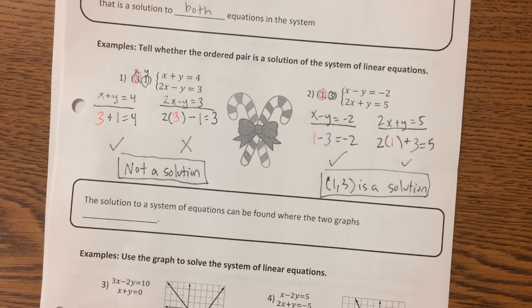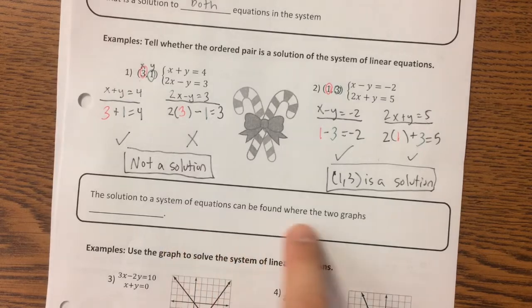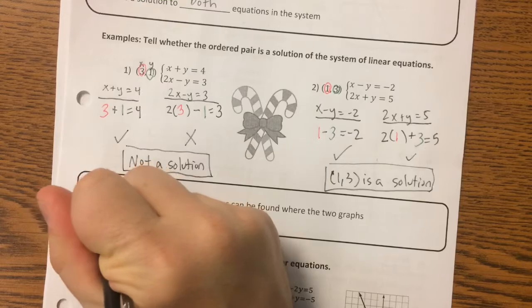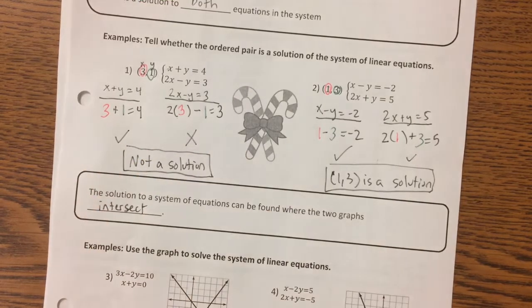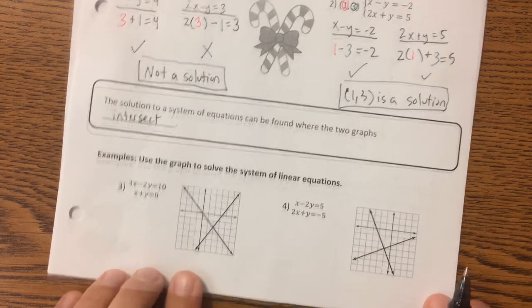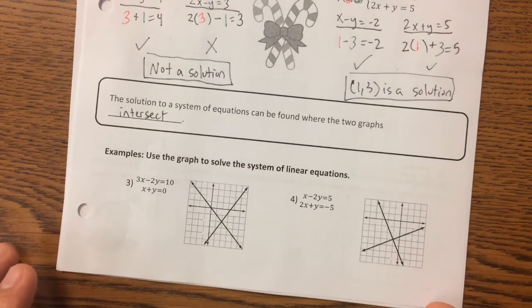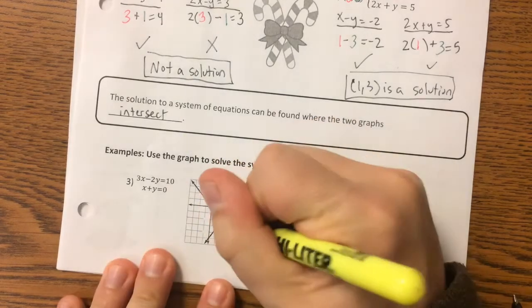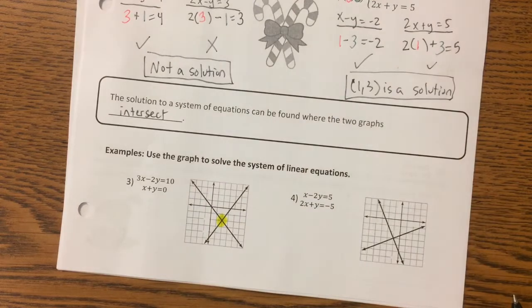So I'm going to guide you here. The solution to a system of equations can be found where the 2 graphs intersect. So for 3 and 4 here, the graphing part is already done for you. So we just want to find the solution. For number 3, you've got 2 equations that are already graphed for you. So the solution to the system, like Andrew said, is where the graphs intersect. Right here. So what would be the solution to this system?